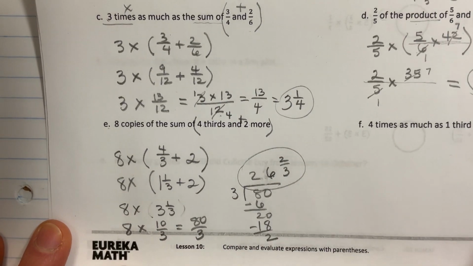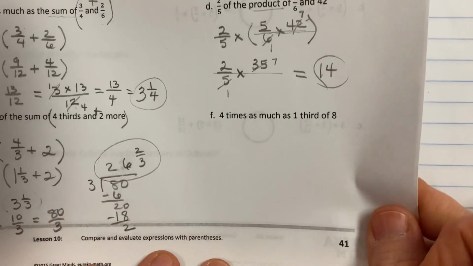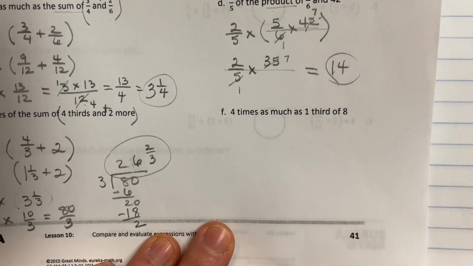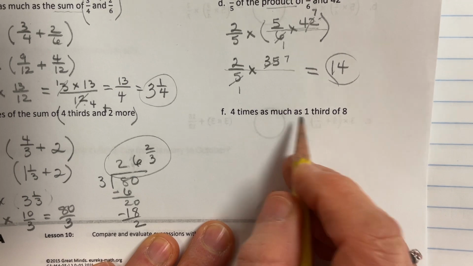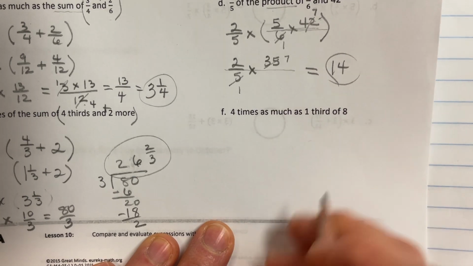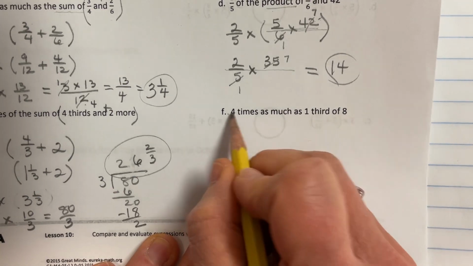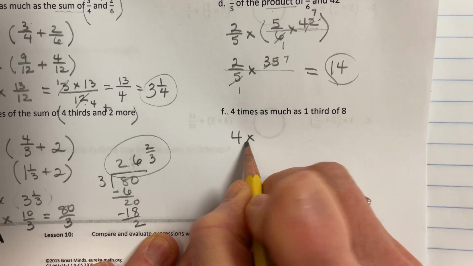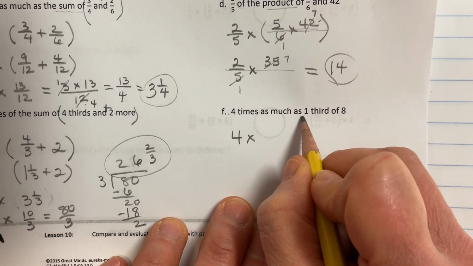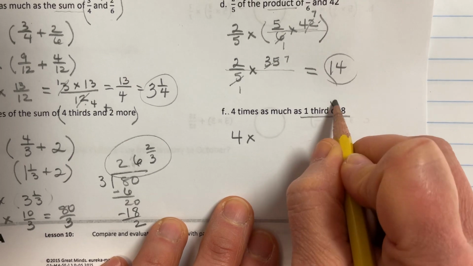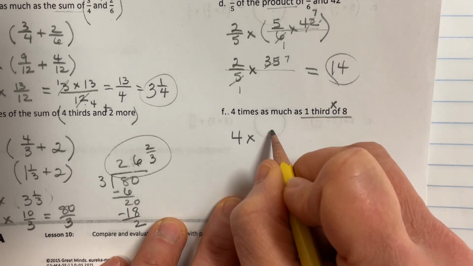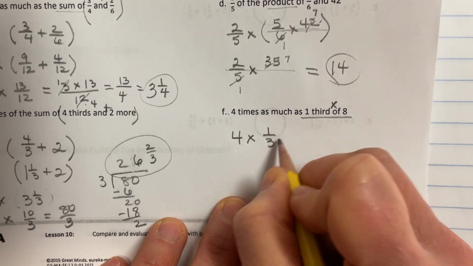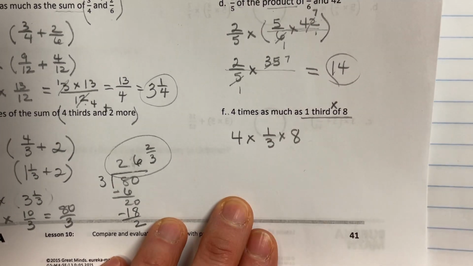All right, last one on this page. I hope you're hanging in there. I know this is hard. I know it is. Just hang in there. 4 times as much as 1/3 of 8. Okay, 4 times as much as 1/3 of 8. Remember, of is multiplying. So 1/3 of 8. Okay, let's do that part first.